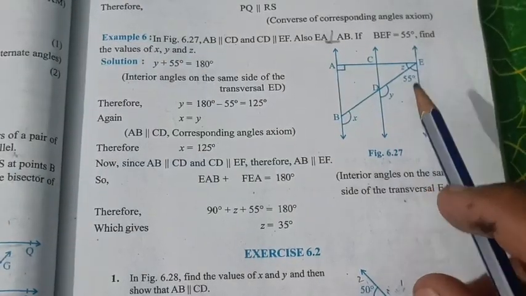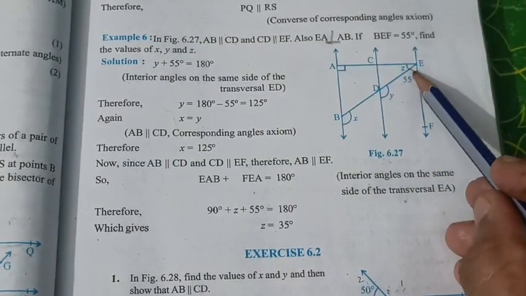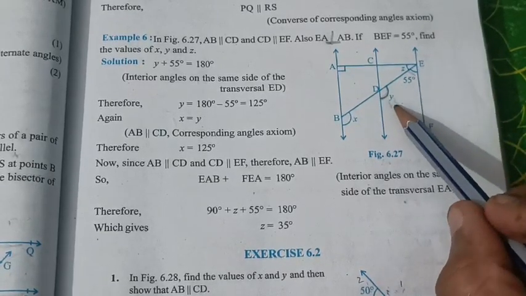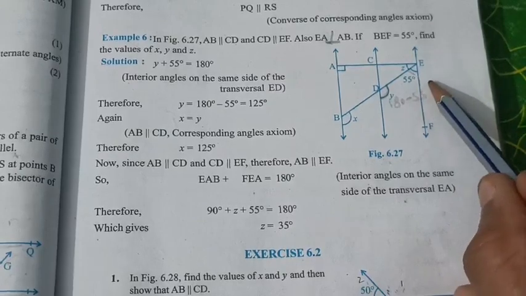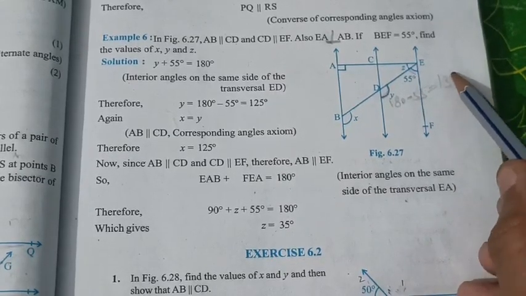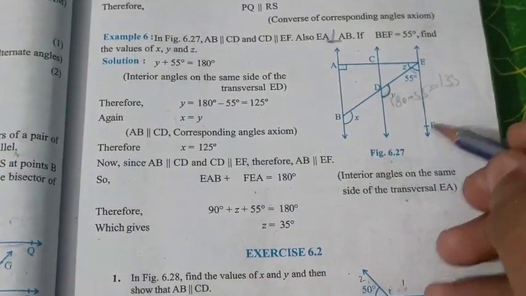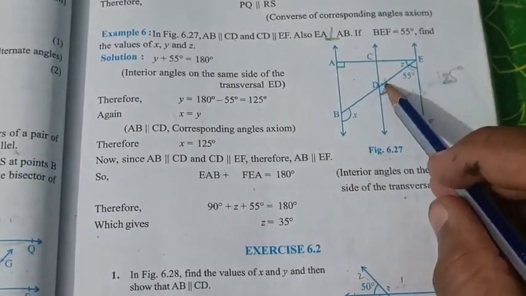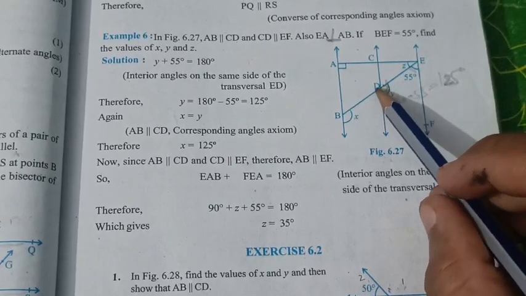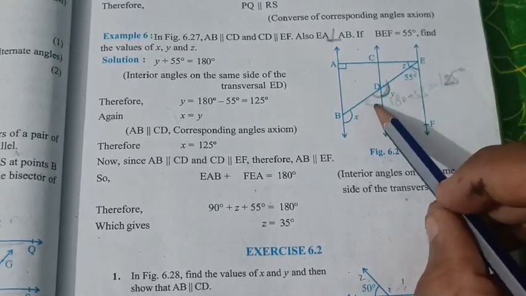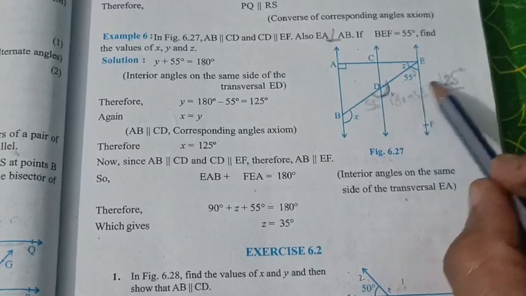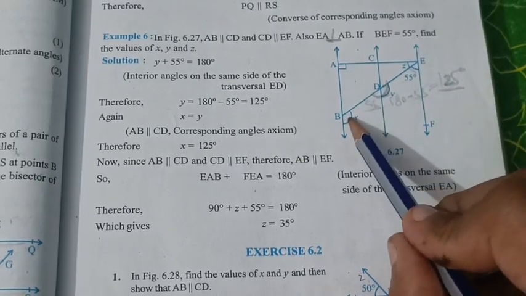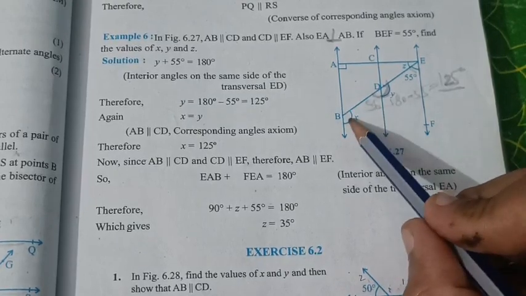Here you have to find x, y, z. Okay, so if this angle is 55, what is this angle? This angle is 180 degrees minus 55, which equals 125. So this angle becomes 125 by linear pair. And by linear pair also this angle becomes 55. Why? 180 minus 125 becomes 55, and if it is 55, then the other is 125.